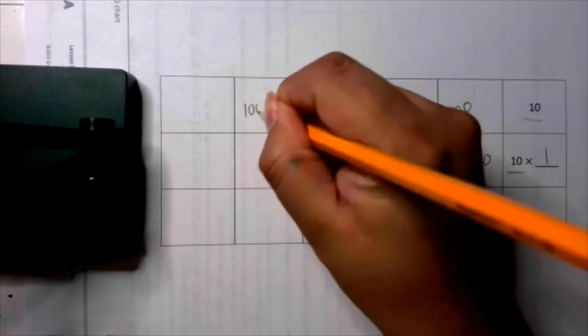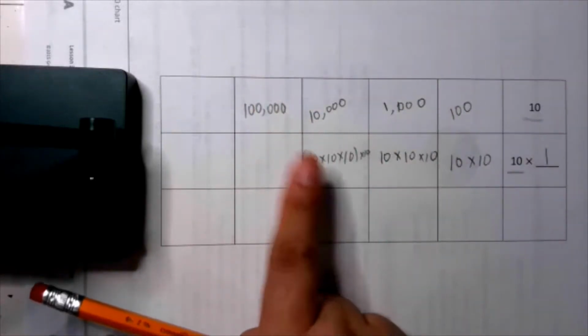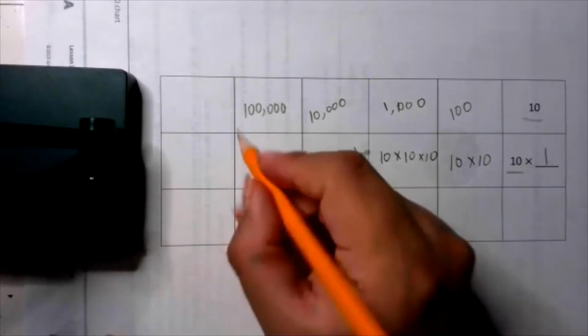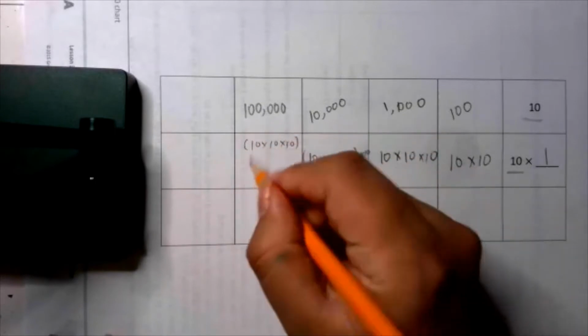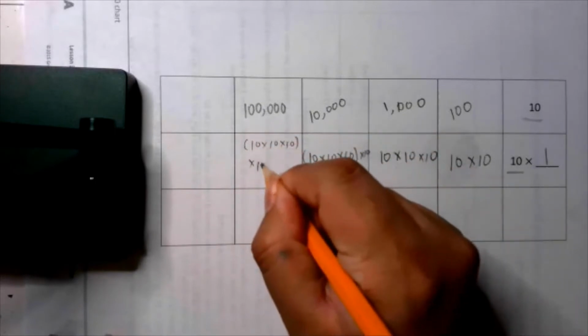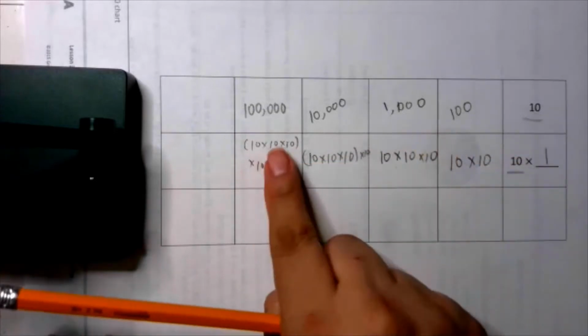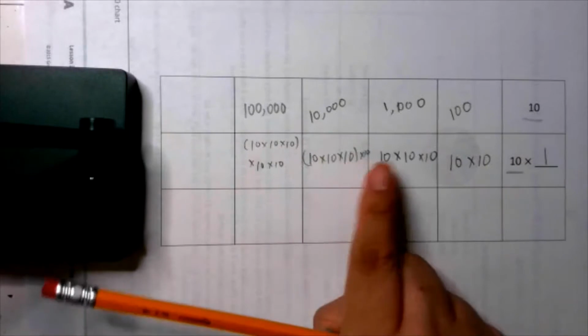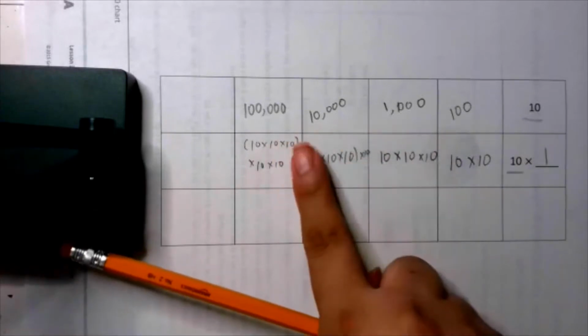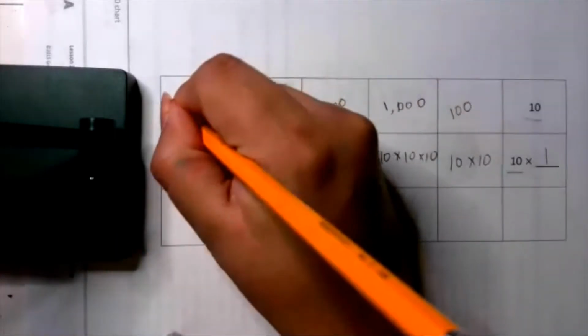All right, let's go to 100,000. How many factors of 10 do I need to make 100,000? We need 1, 2, 3, 4, 5. Again, I'm putting these in neatly to remind me that 10 times 10 times 10 and so on makes 100,000.